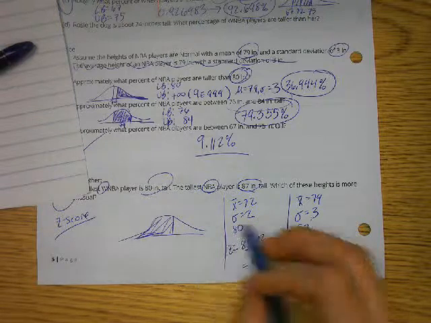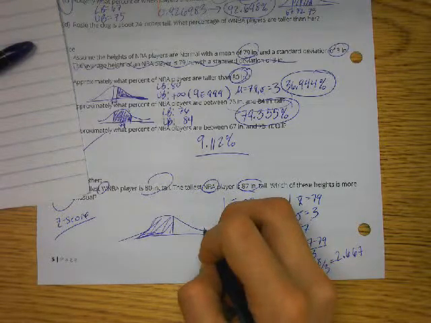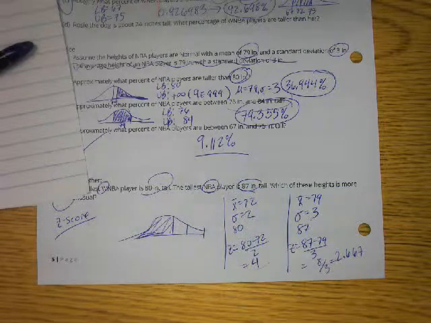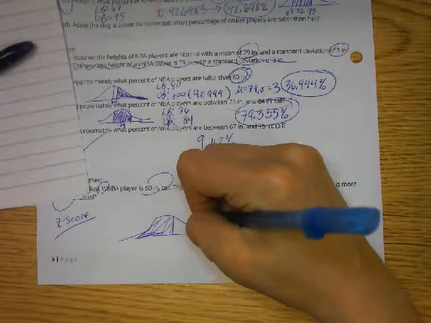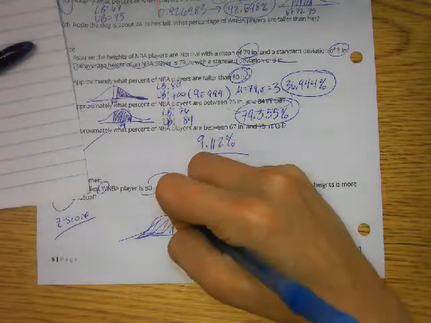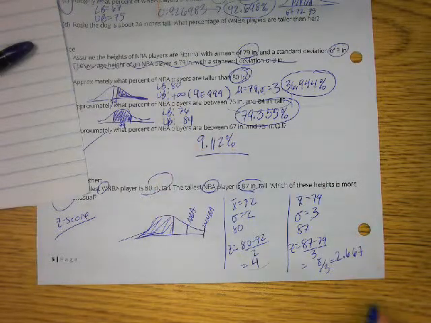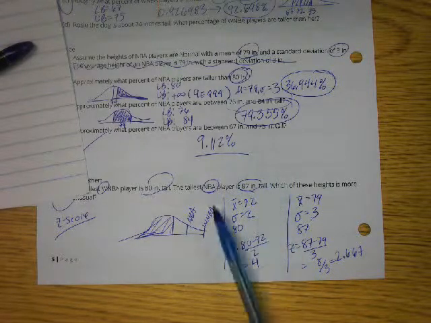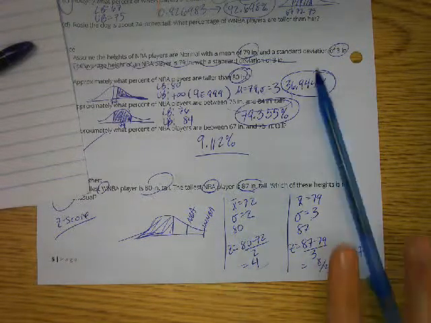So she is somewhere way over here, and this guy is only like right here. So here's the WNBA, and here's the NBA. So it's way more unusual to be 80 inches in the WNBA than it is to be 87 inches in the NBA. Right? That is it.